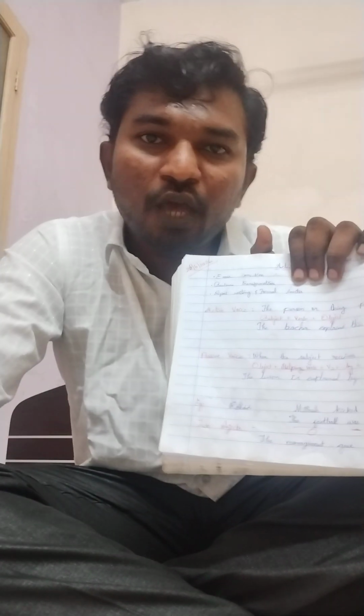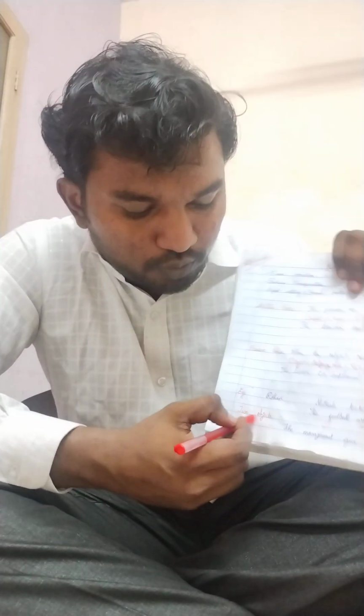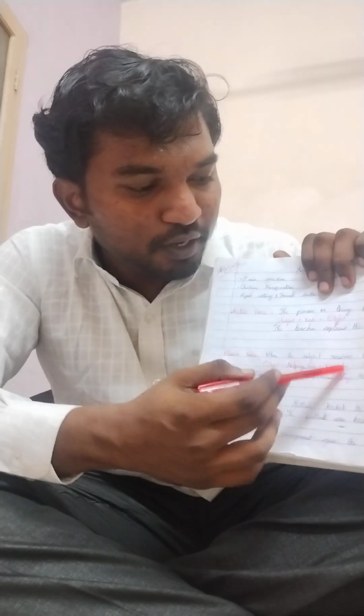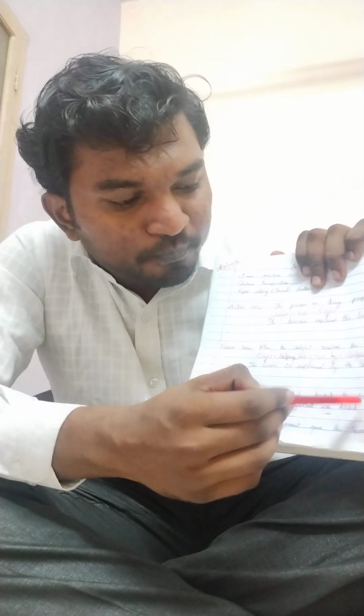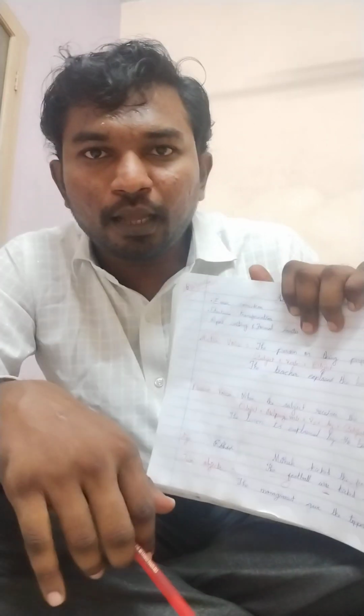This is how you have to transform from active to passive voice. Now, what we'll do if in the board exam they give two objects. If they give two objects, then unlike the previous ones where you have only one object, what are the two objects? Direct object and indirect object. If they give two objects, it is very simple.